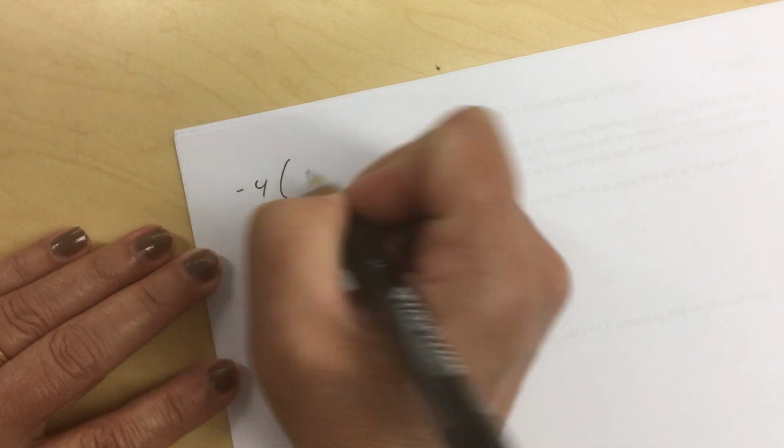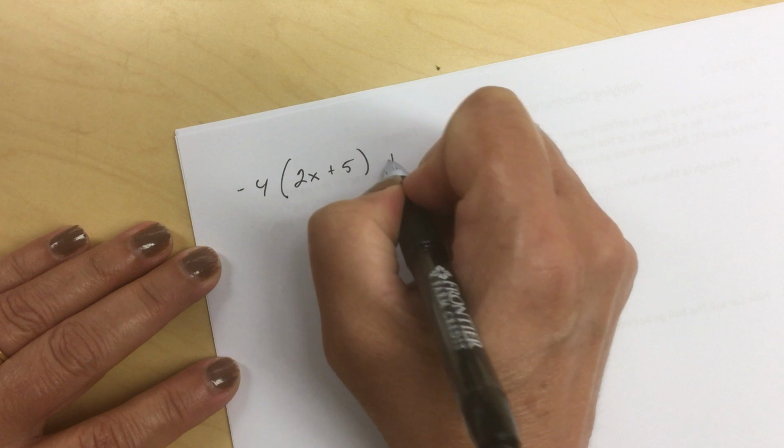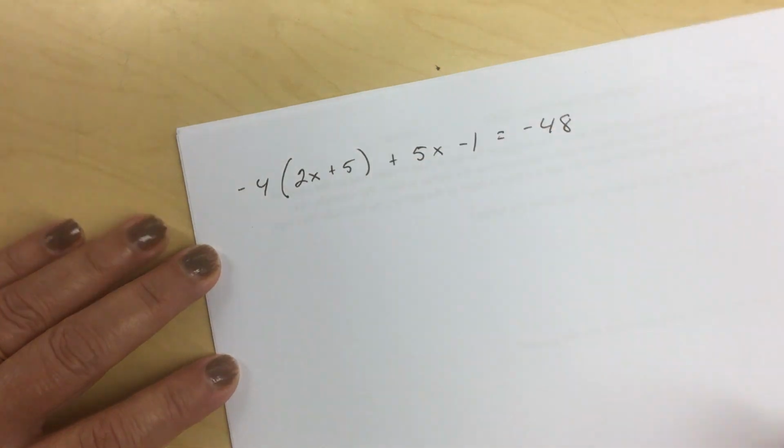Okay, let's do one with a negative out in front. So let's say I have negative 4 times (2x plus 5) plus 5x minus 1 is equal to negative 48.